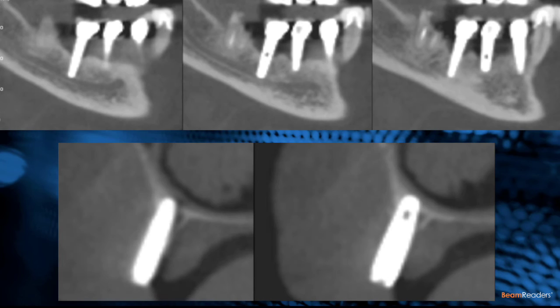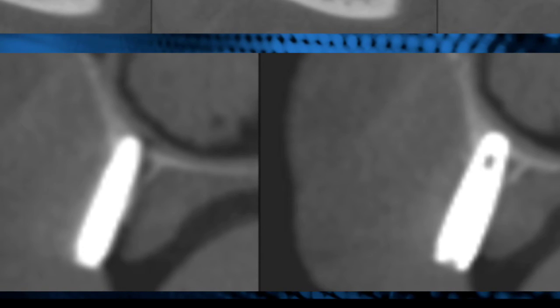Here we see some implants, and generally implants are the biggest piece of metal that we'll see in a particular area. And by and large, they all have this little ring around them. You can see with the arrow that's beam hardening artifact.